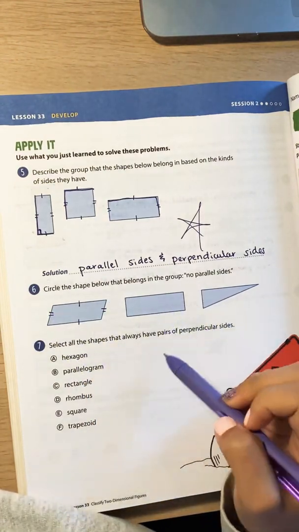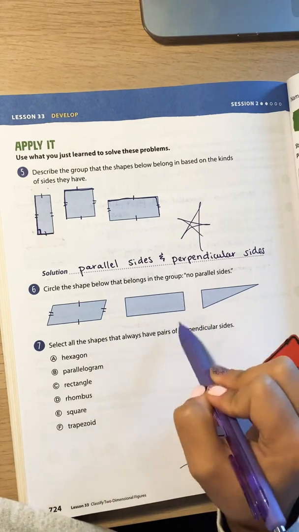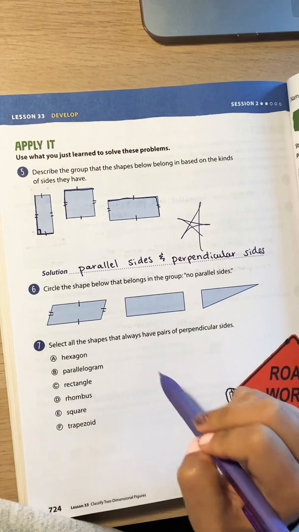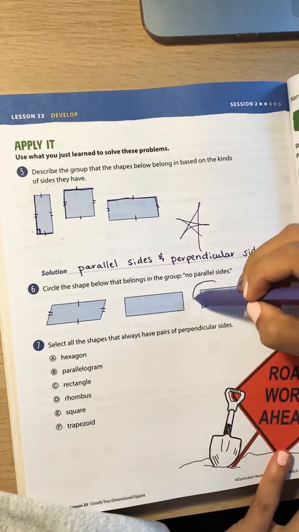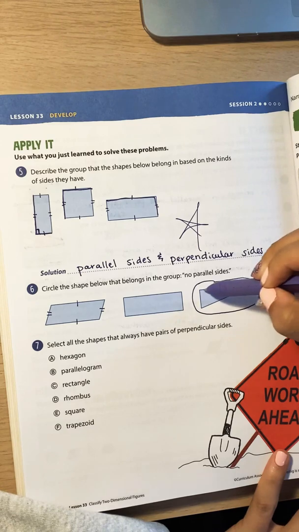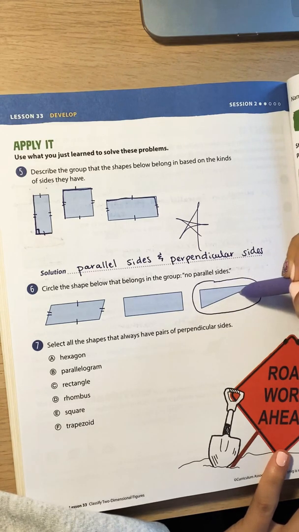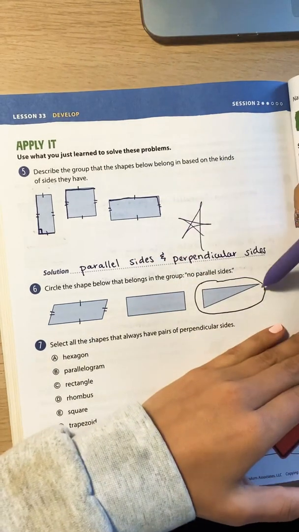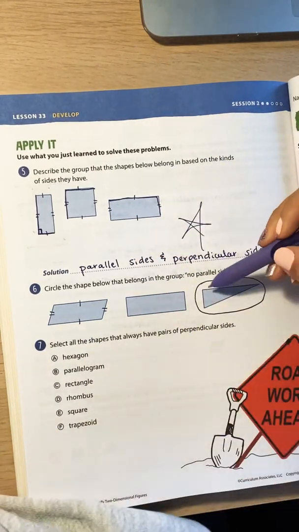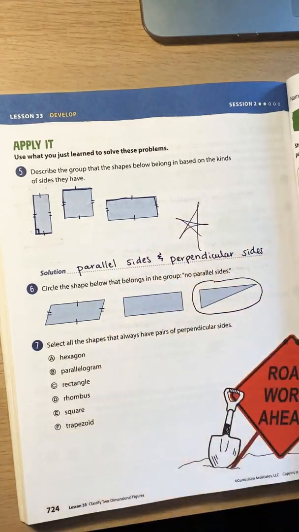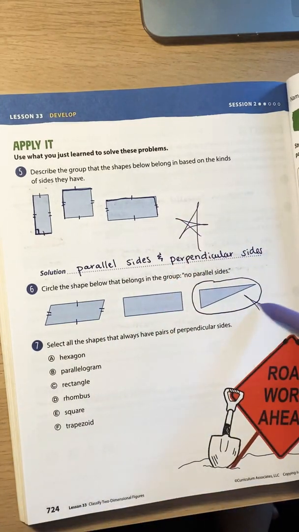This one also definitely has parallel sides. The top is parallel to the bottom. This side, left side, is parallel to the right side. So, can't be that one. It has to be this triangle that has no parallel sides, because the top of that triangle is not parallel to this slanty diagonal side, right? Because they meet at a point right here. Okay, same with this one. It's not parallel to anything on the other side. So this is the only shape with no parallel sides.